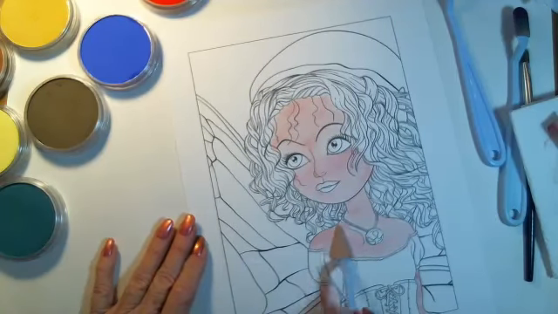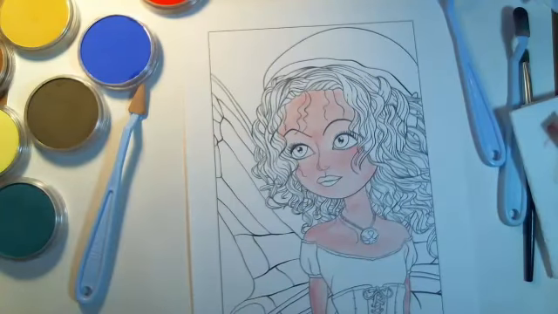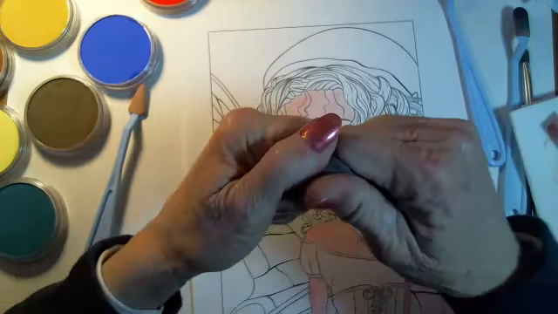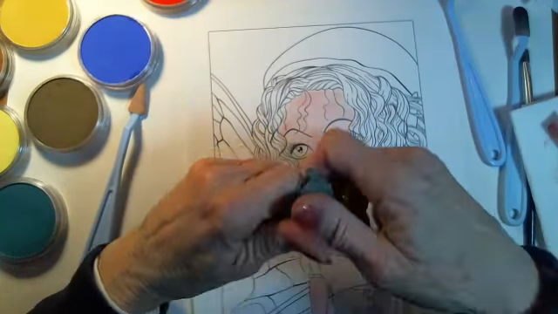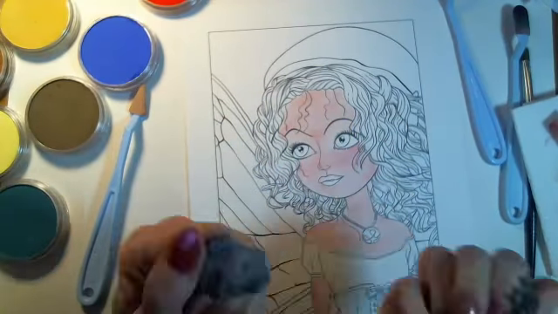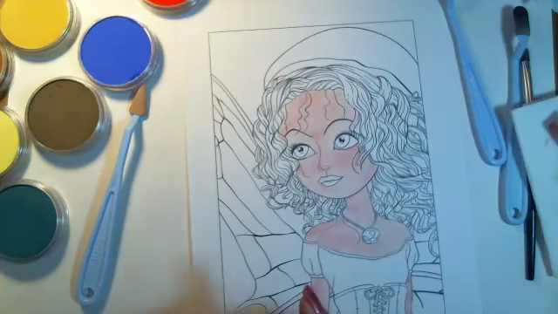Yeah, I definitely overdid the red there. Okay, just because we can, let me soften up my kneaded eraser and see if, after I get the color down, I can pick up some of it, because she's too pink. This girl is too pink. It has to be nice and soft.